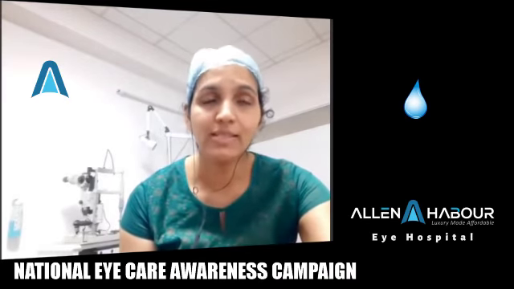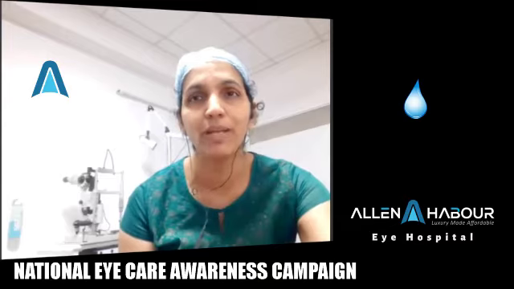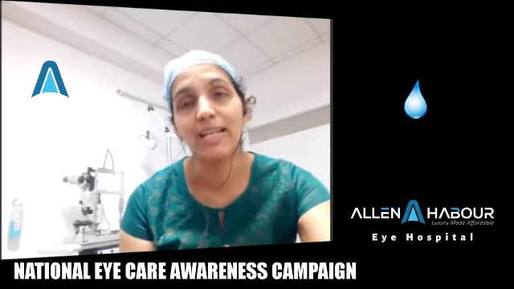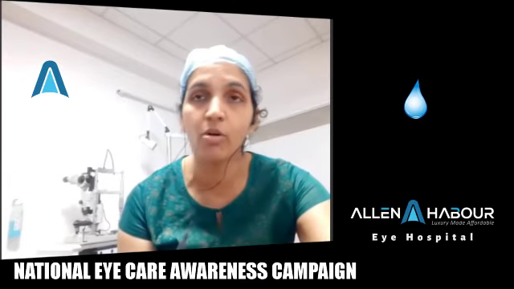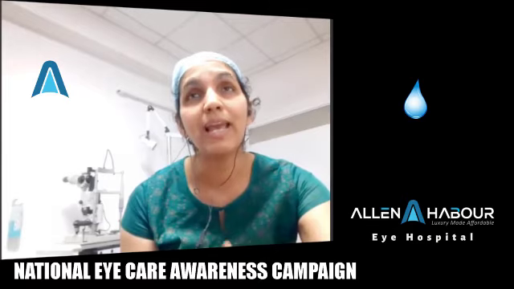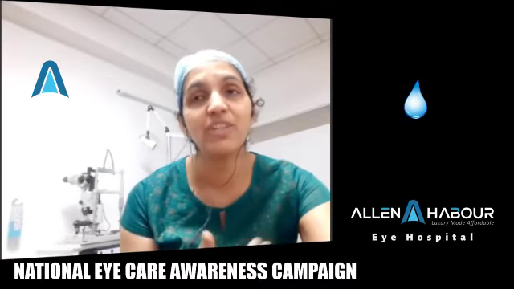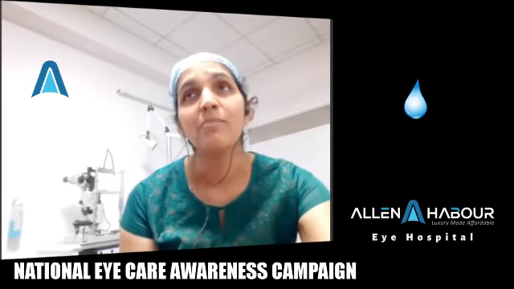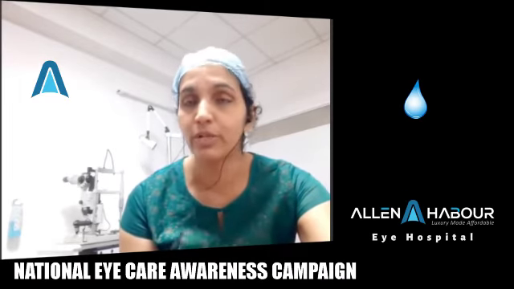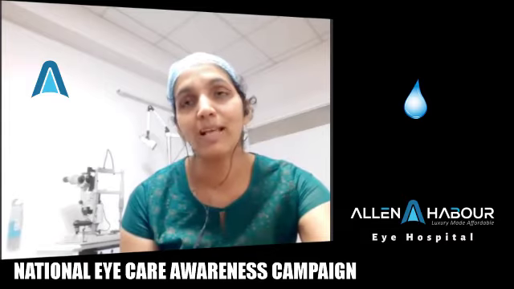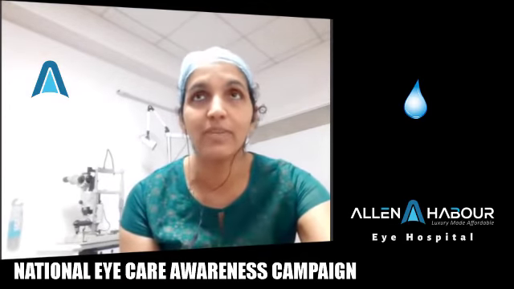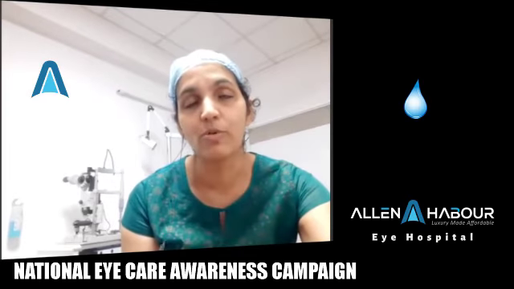Is there any possibility to prevent onset of myopia? It is unlikely because of our lifestyle and the genetic inheritance of the people. It may not be possible to prevent the onset of myopia, but we can always prevent further progression by encouraging kids to engage in more outdoor activities, because studies have shown that more indoor activities and more near work can cause progression of myopia. So what we can do at maximum is encourage kids to engage in more outdoor activities and avoid near work as much as possible.